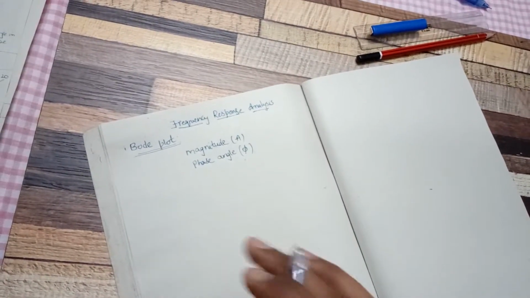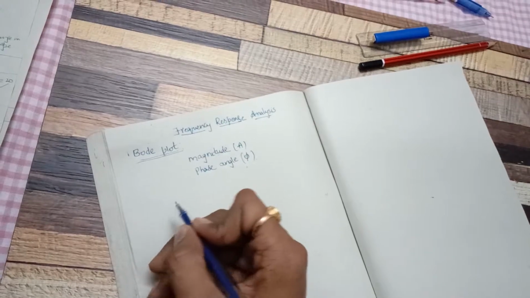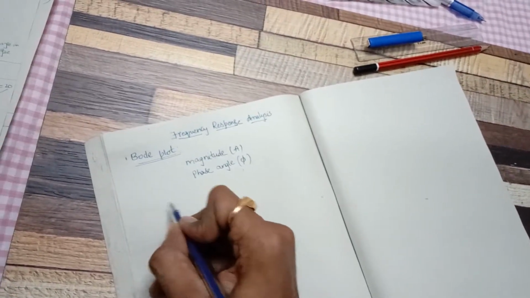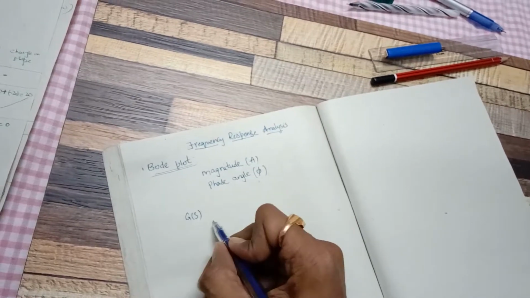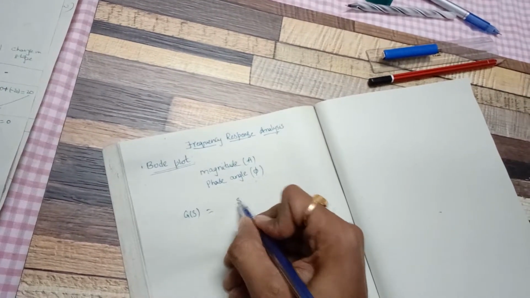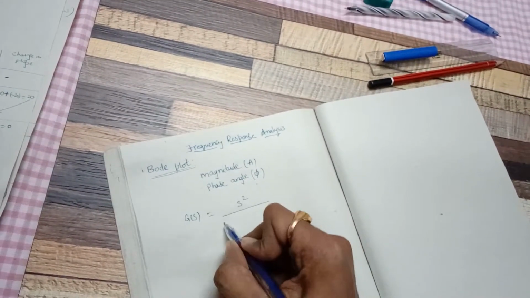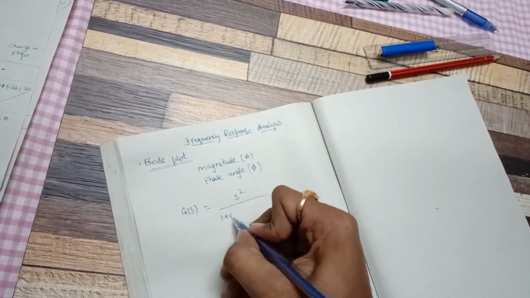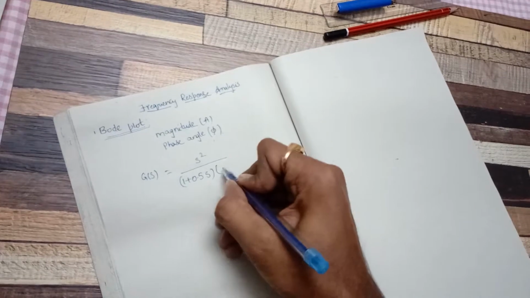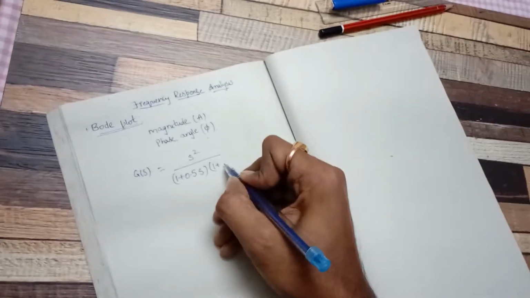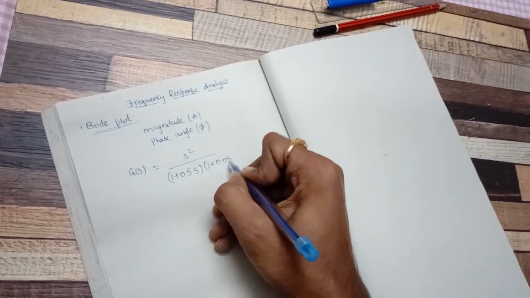Generally, let us take an example. Let me give you an example and explain it. G of s, the transfer function, is s square by 1 plus 0.5 s into 1 plus 0.05 s.